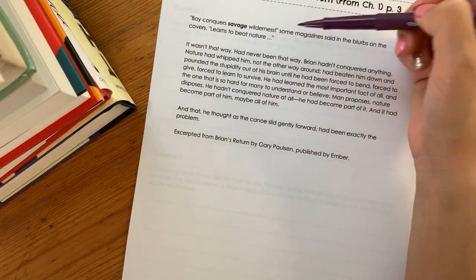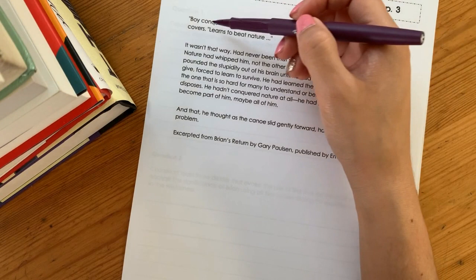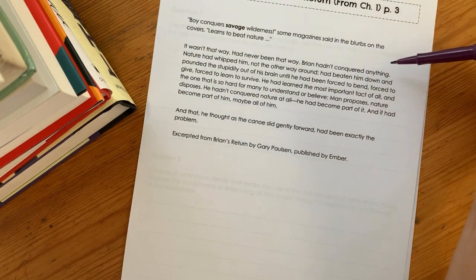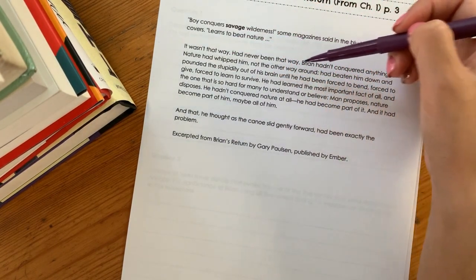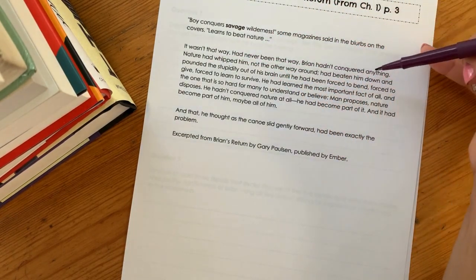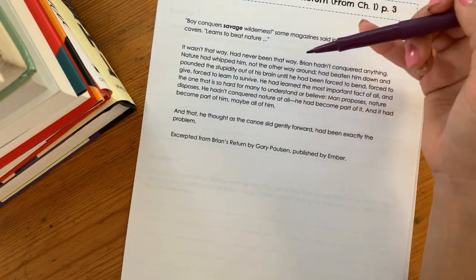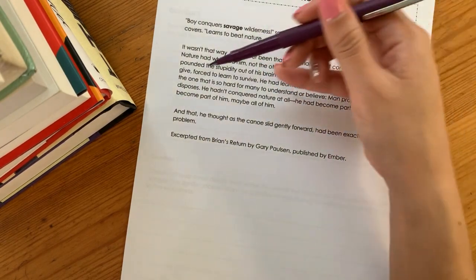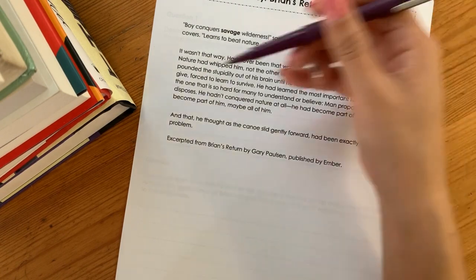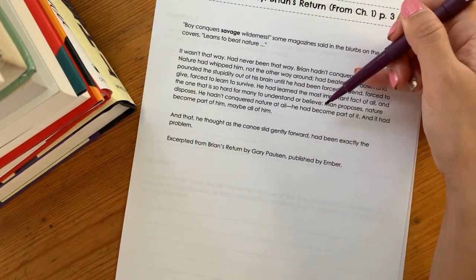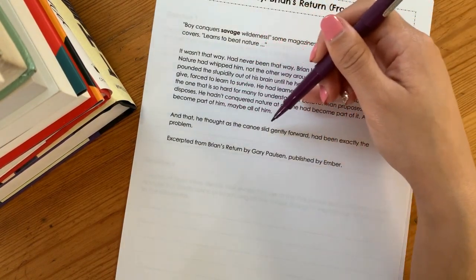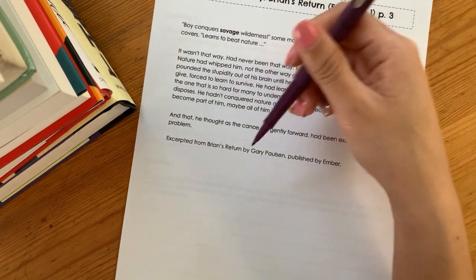It says, boy conquers savage wilderness, the magazine said in the blurbs on the covers, learns to beat nature. It wasn't that way, had never been that way. Brian hadn't conquered anything. Nature had whipped him, not the other way around, had beaten him down and pounded the stupidity out of his brain until he had been forced to bend, forced to give, forced to learn to survive. He had learned the most important fact of all, and the one that is so hard for many to understand or believe. Man proposes, nature disposes. He hadn't conquered nature at all. He had become a part of it, and it had become a part of him, maybe all of him. And that, he thought, as the canoe slid gently forward, had been exactly the problem.